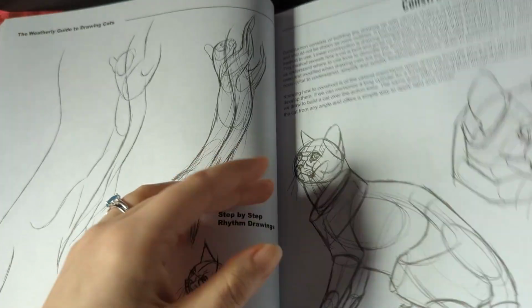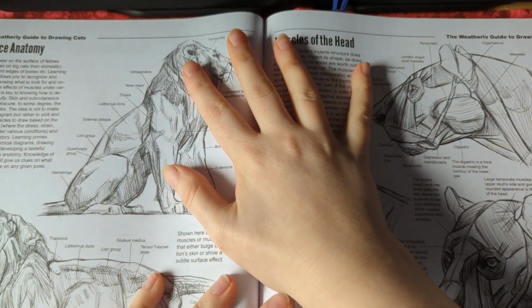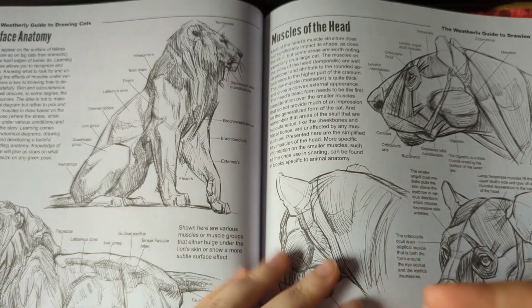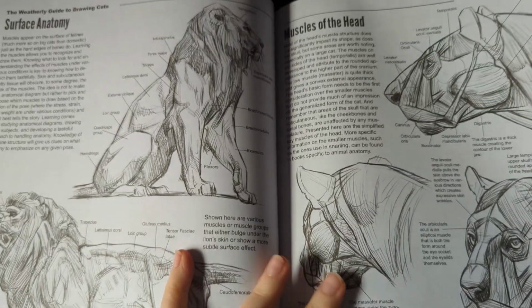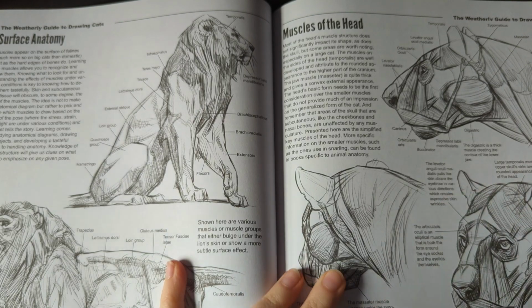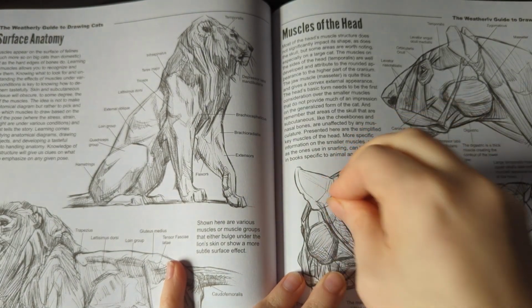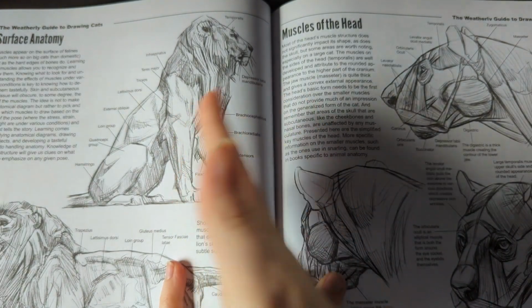Moving on from those sections, we get to what I would start calling comparative anatomy. So one of the ways that a lot of people recommend that you learn how to draw animals, and of course there's many ways to learn, this is just one, is to pick a specific animal of different groups.